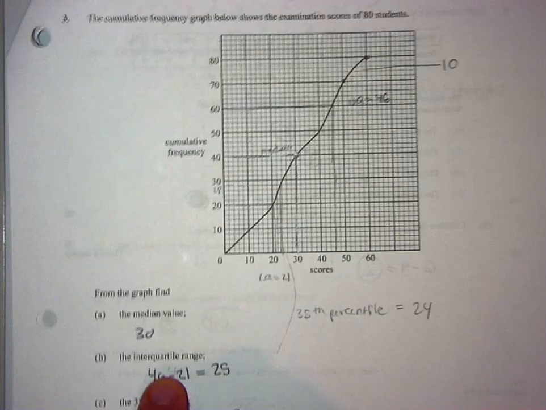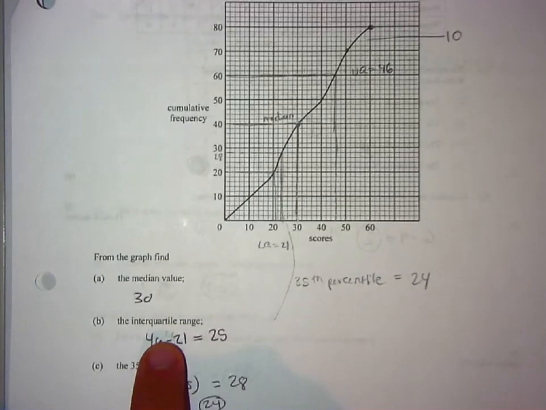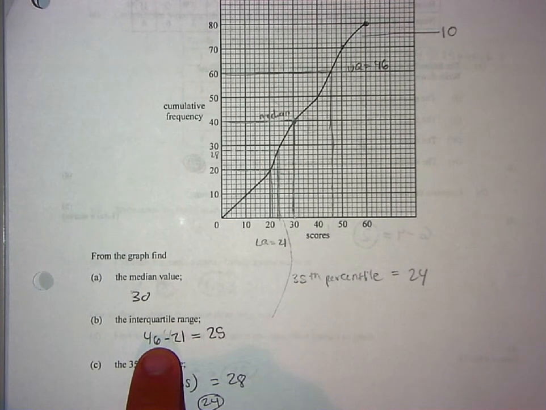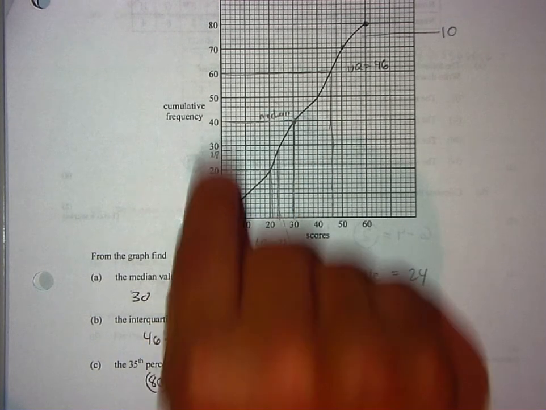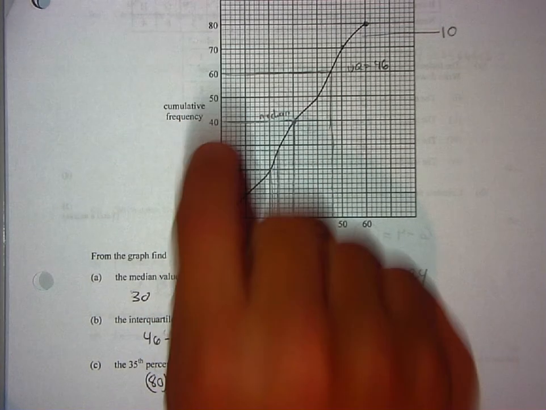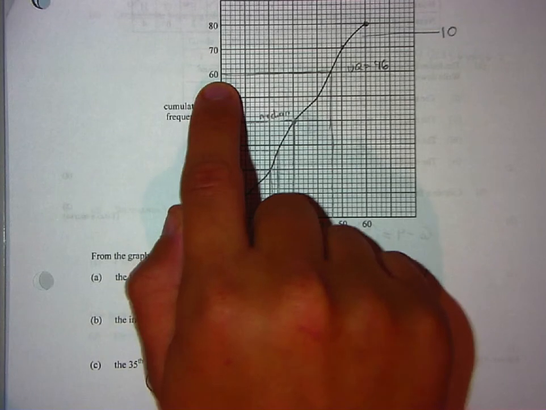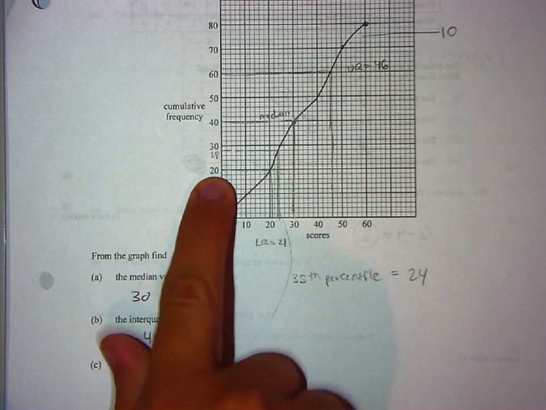The interquartile range is the difference in the values of the upper and lower quartile. To get the upper quartile, you go 3/4 of the way to 80, which is 60, and the lower quartile is 20.